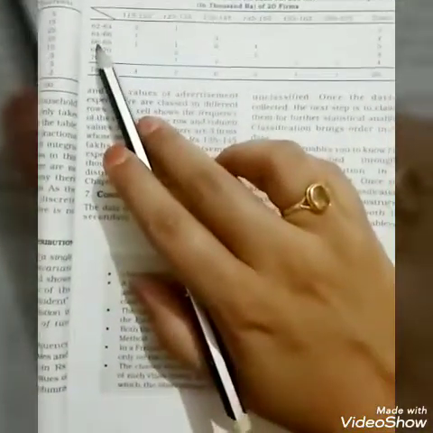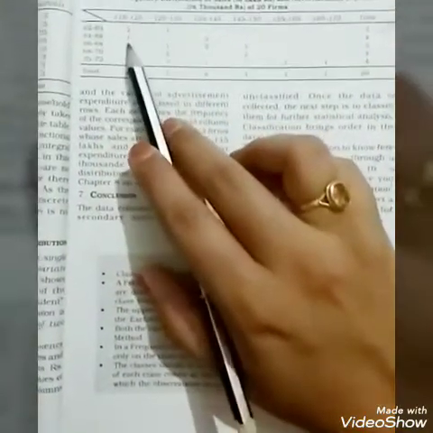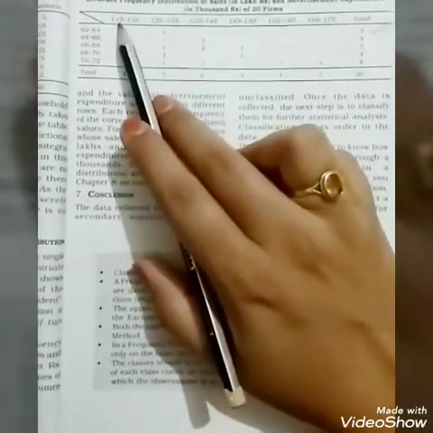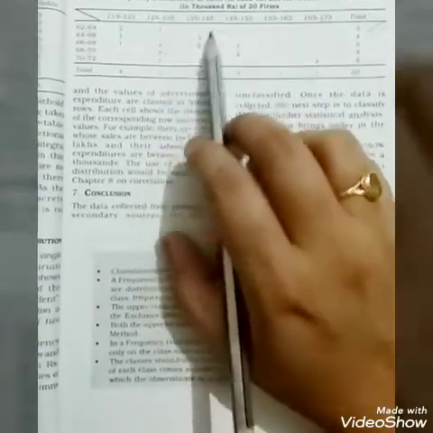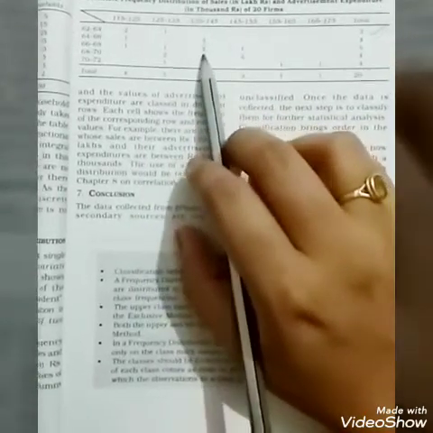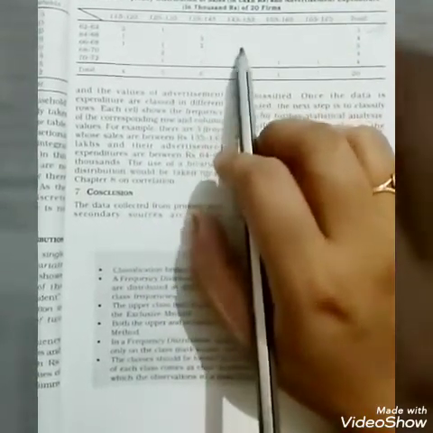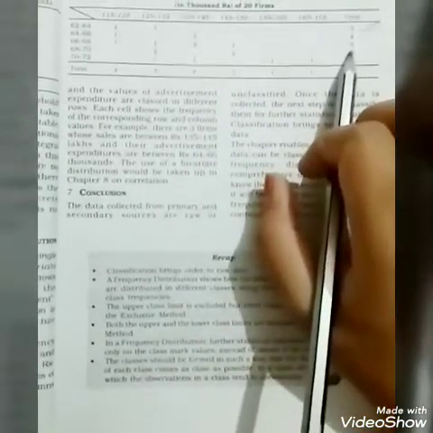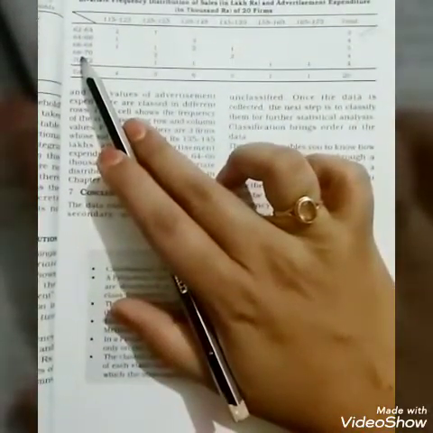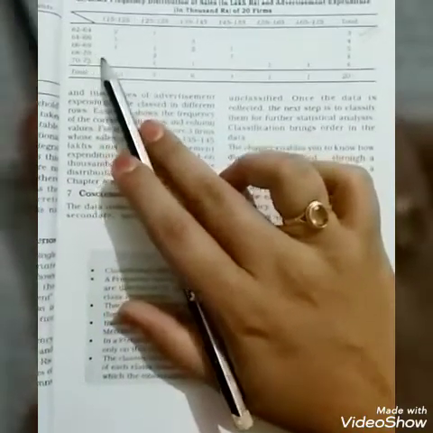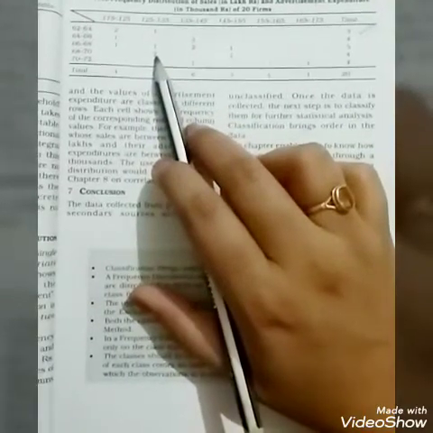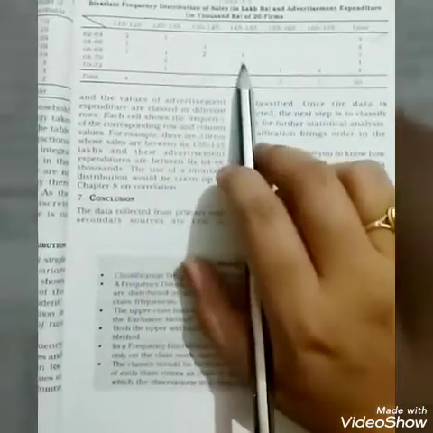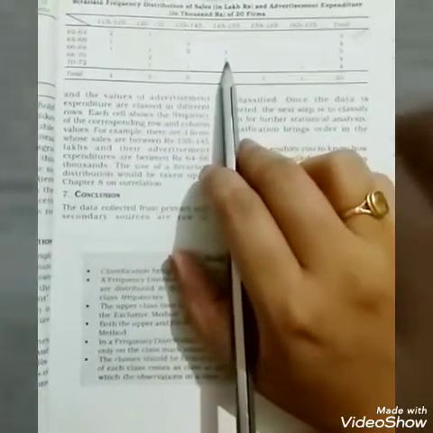In the third, that is from 66 to 68, the advertisement expenditure under 115 to 125 is 1, under 125 to 135 is 1, under 135 to 145 is 2, and under 145 to 155 is 1. That means the total number is 5. Under 68 to 70, the advertisement expenditure starts from 125 to 135, that is 2, then it jumps to 145 to 155, 2, so the total is 4.